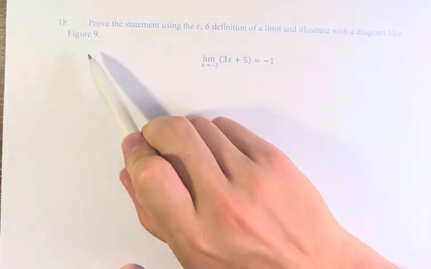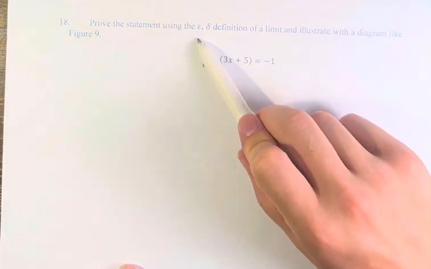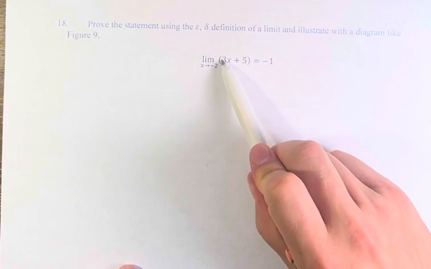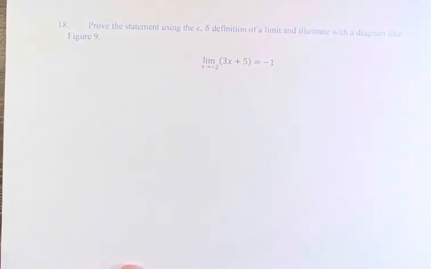In this problem, we're asked to prove the statement using the formal definition of a limit and illustrating with a diagram. So the limit as x approaches -2 of 3x plus 5 is equal to -1.